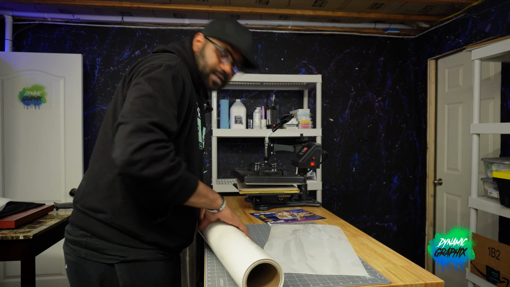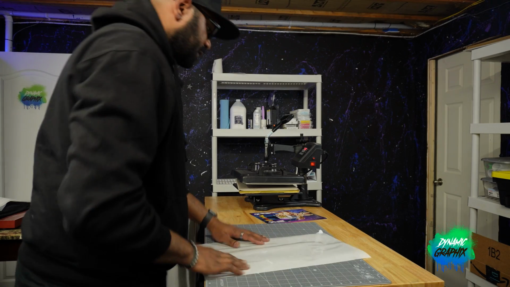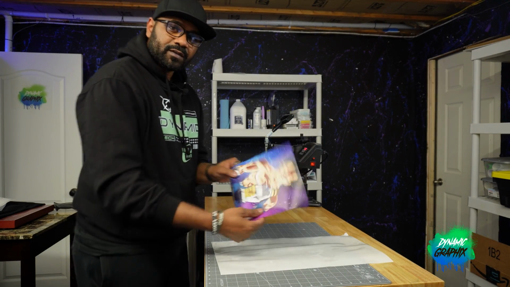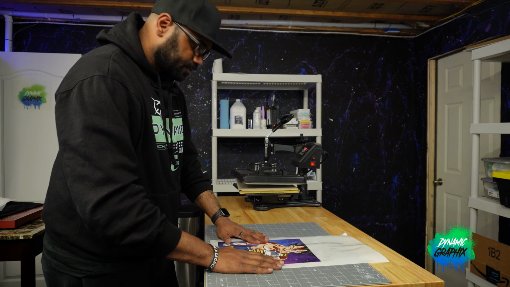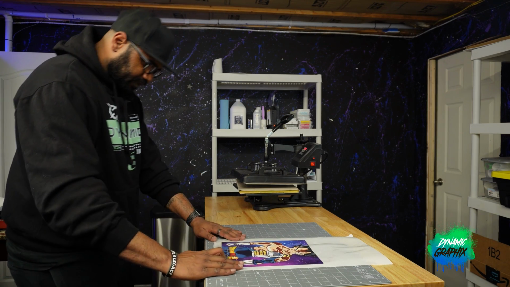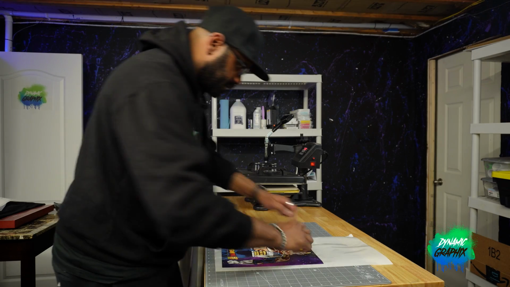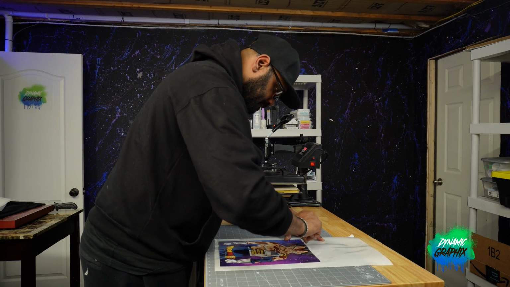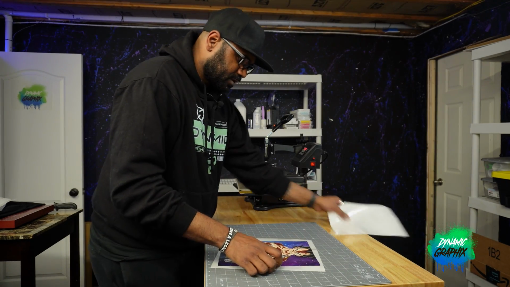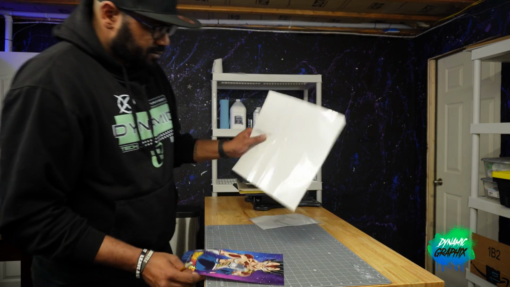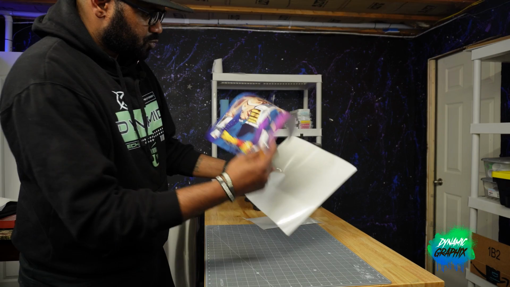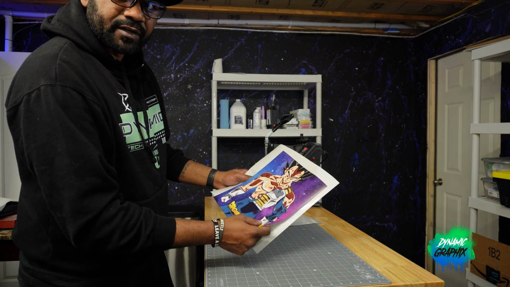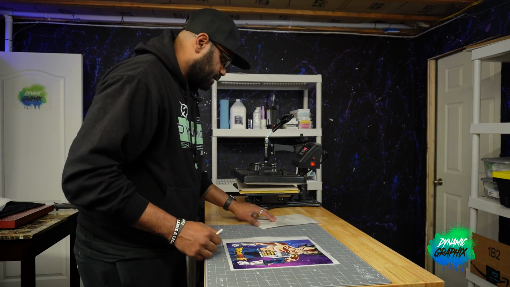So I just put these little guys back here so I can store this back. And then basically with your HTV image, you want to lay it down and basically cut. Once you get that cut out, you have a nice piece of tape to put over your image. That way you're able to adhere it.